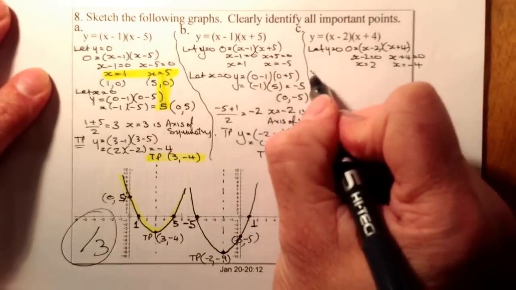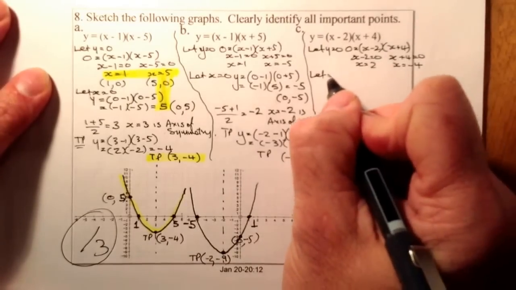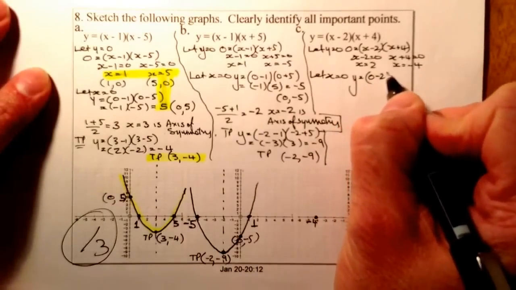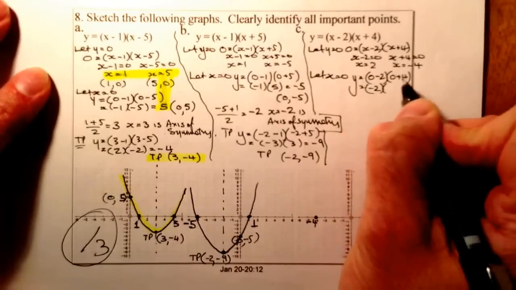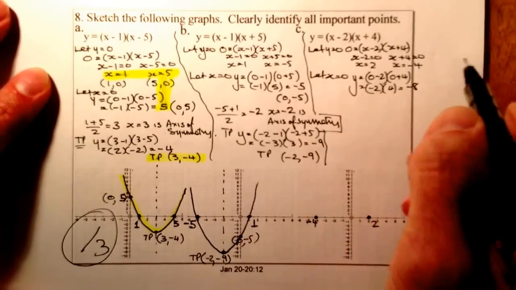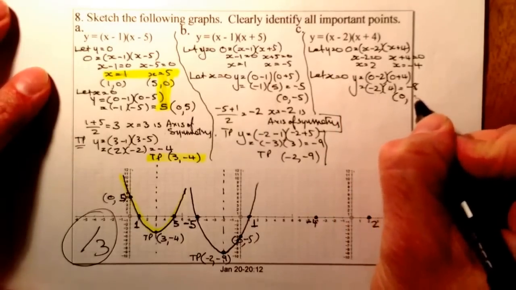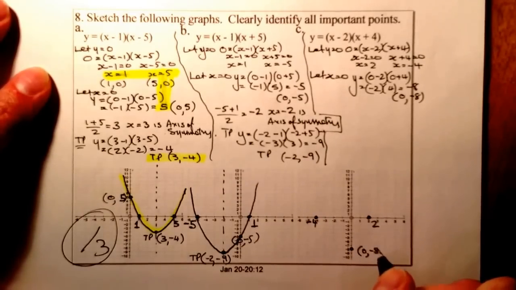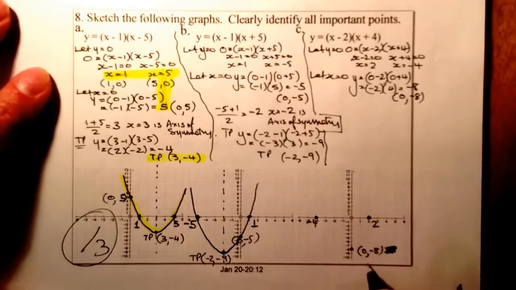From there I'll let x equal 0 to find out where it cuts through the y-axis. So that's getting me the y-intercept. So y is equal to, and I'm substituting a 0 in here and a 0 in there. That gives me minus 2, and I'm going to be multiplying that by 4, so that gives me minus 8. So the coordinate that I've got there is 0 for x, minus 8 for y. So that's going to be down here somewhere. Okay, so that there was 0, minus 8, and that was not the turning point, whoops, that's the y-intercept.